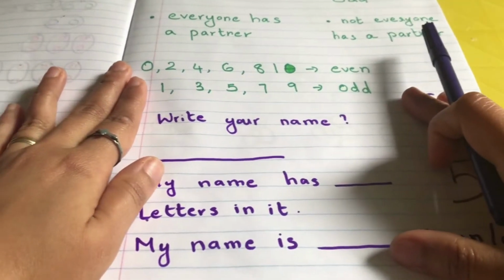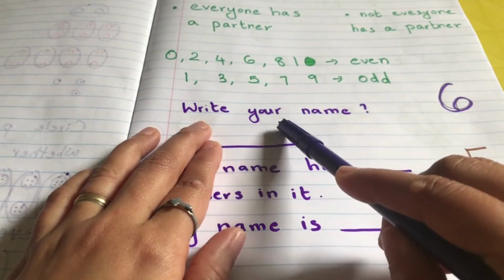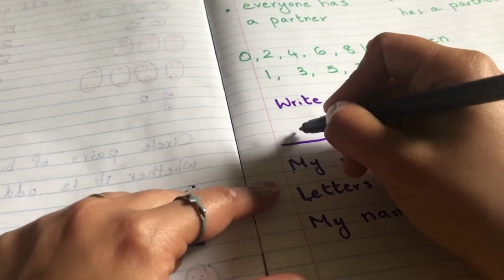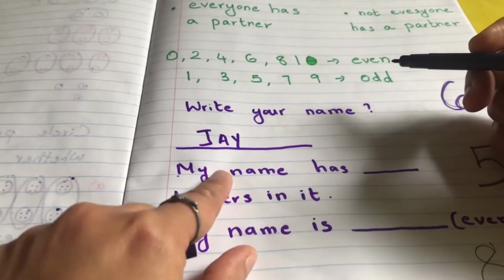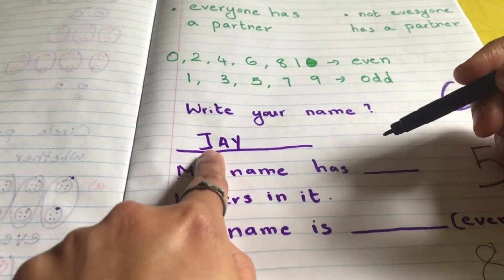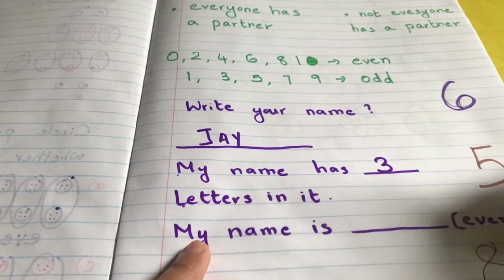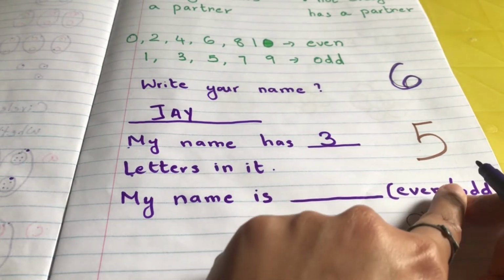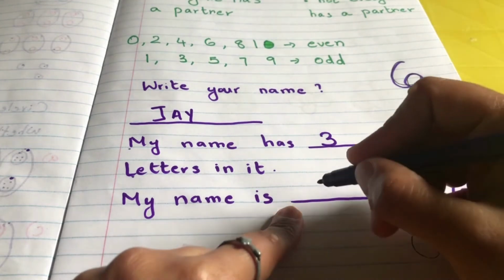This is also an interesting activity sheet. Here what you have to do is ask your kid to write their name. So if your kid's name is Jay, for example, he has to write Jay here. Now the next question is, my name has how many letters in it? So how many letters does Jay have? 1, 2, 3. So my name has 3 letters in it. So now he has to say whether my name is even or odd. As this name has 3 letters, it is odd.